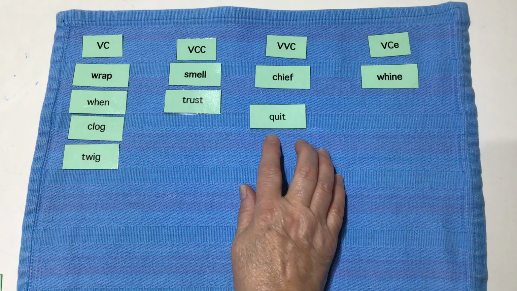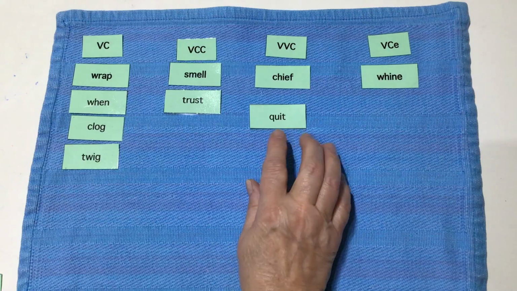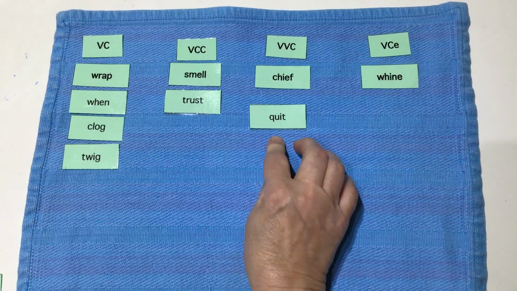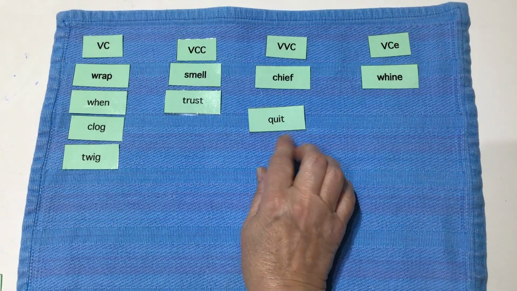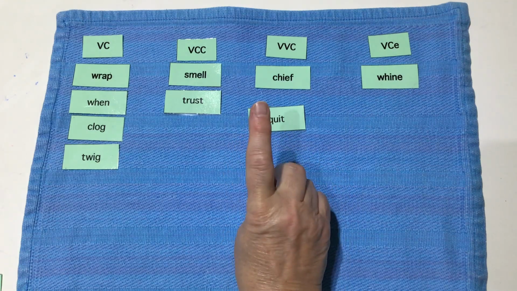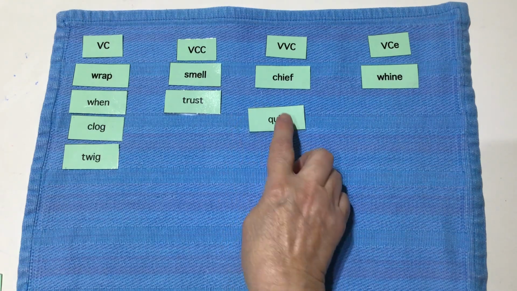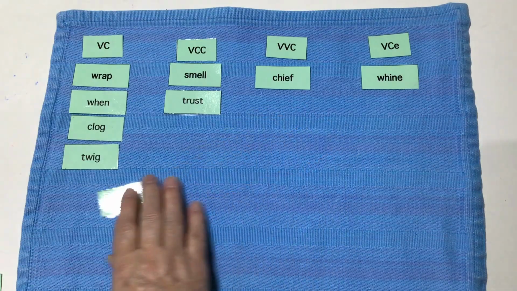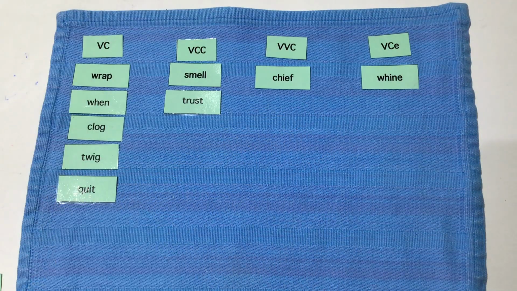But what do we know about the letter Q? We know that it always has a U. It's got that little hook at the bottom. It says attach the U to the Q. And so we're going to treat QU as if it was one letter, and it's a consonant because it says Qu. So let's put it over here, and you'll see why in a minute why we do that.